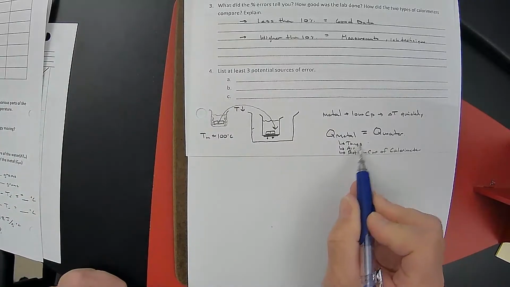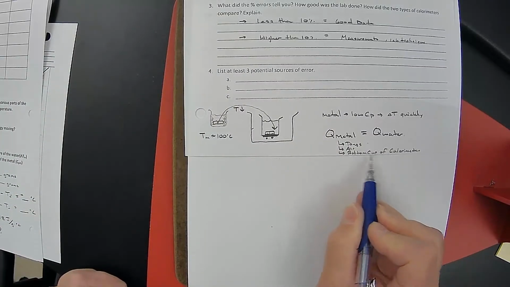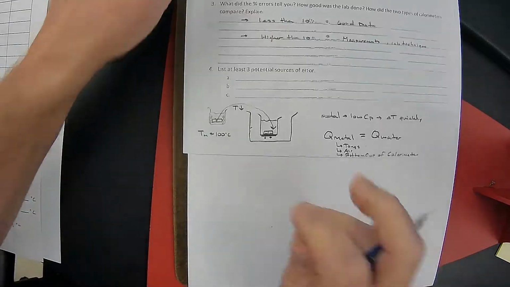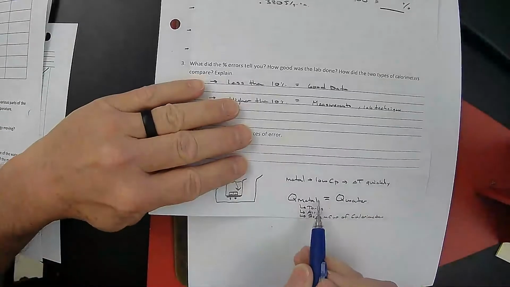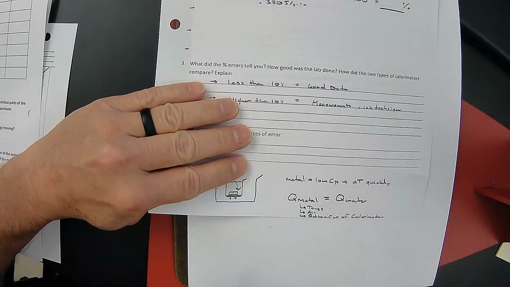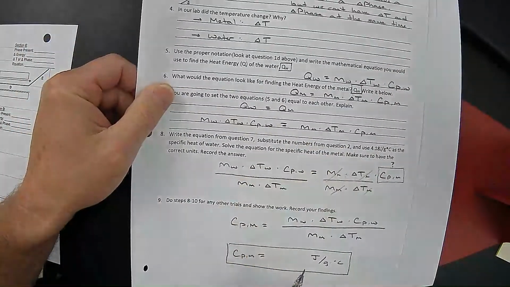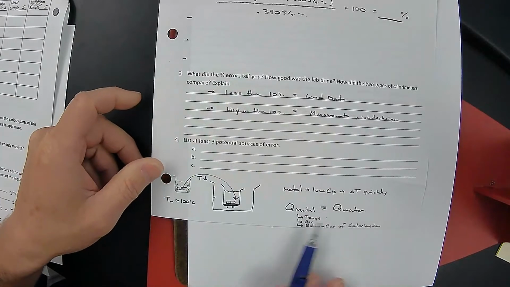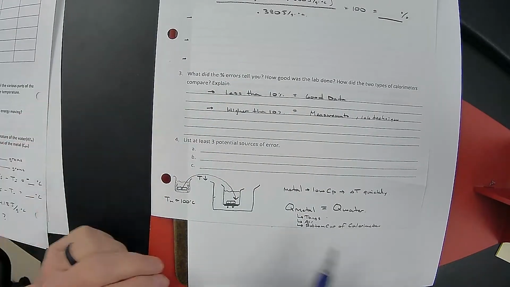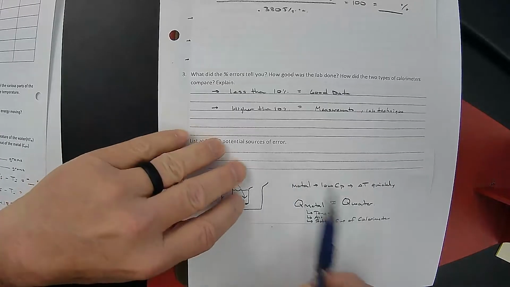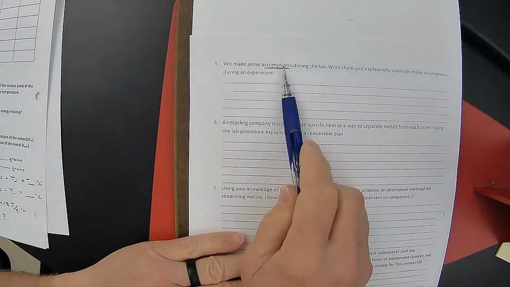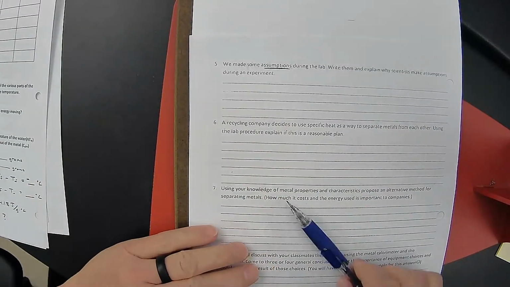It's impossible to find out or calculate the amount of energy that went into these other places. So we make an assumption. We assume that all the energy from the metal went into the water, and that allows us to do these calculations. And what we're going to find is it's pretty close to all the energy going in from the metal into the water because of our low percent error. But it's not perfect. It's a source of error based off an assumption that we made.